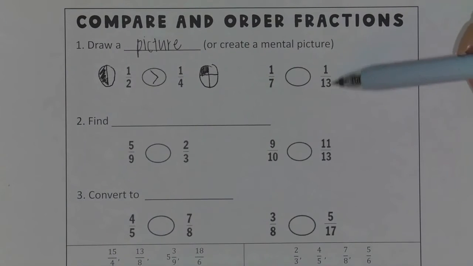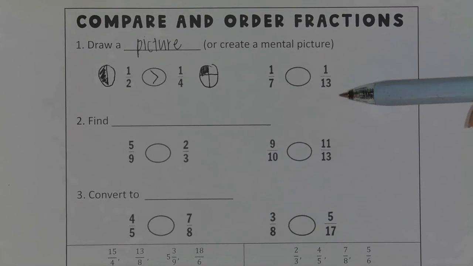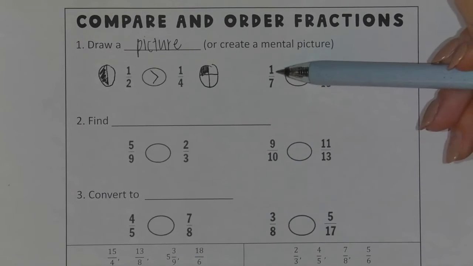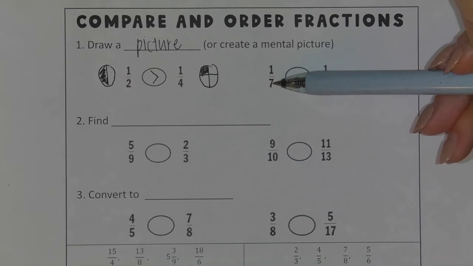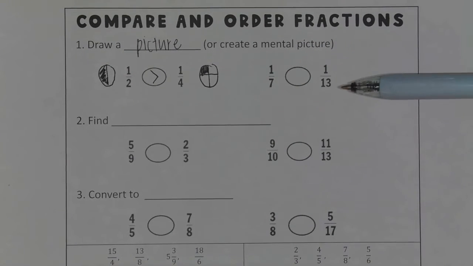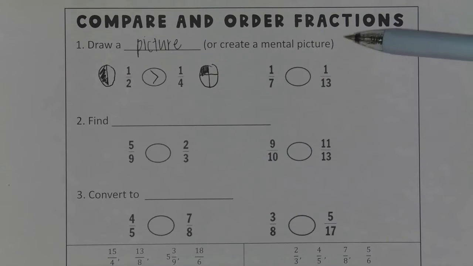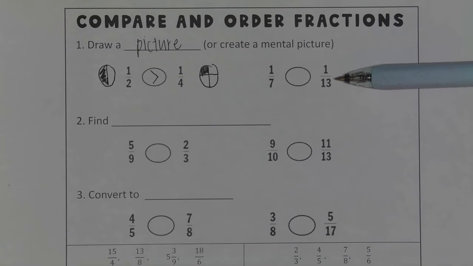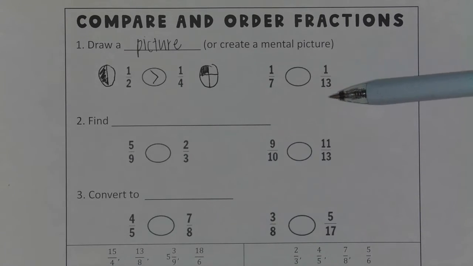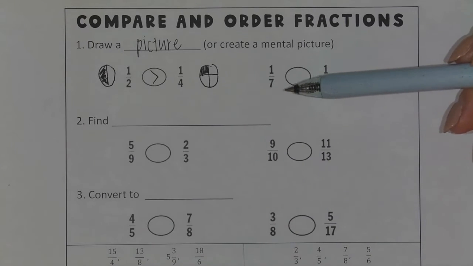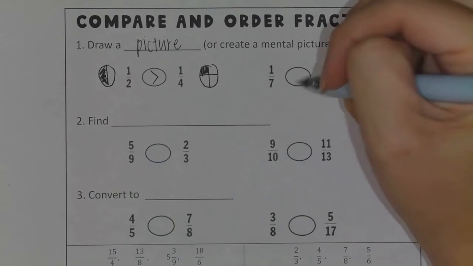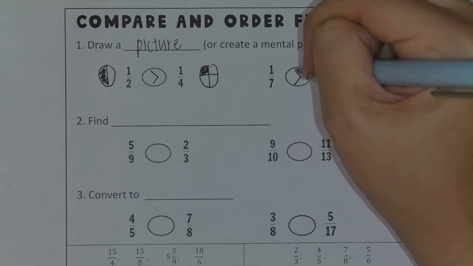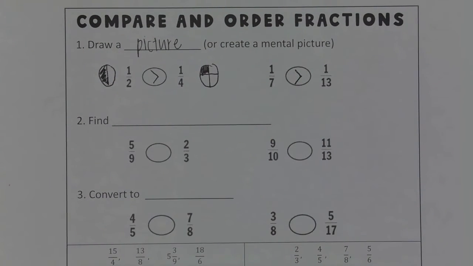But 1/7 compared to 1/13, I'm going to be honest, if I tried to draw a circle, I would not get it in 7 equal pieces or 13 equal pieces. So this is probably where I would use a mental picture. I know that if I'm taking a pizza or a circle and dividing it into 7 pieces, those 7 pieces are going to be bigger than if I took that same pizza and broke it into 13 pieces. Each of those 13 slices would be smaller than the slices from the pizza that was only broken into sevenths. So just by that, I know that 1/7 is going to be greater than 1/13.